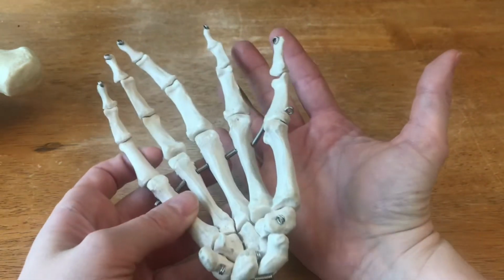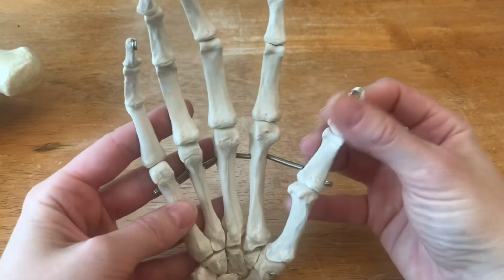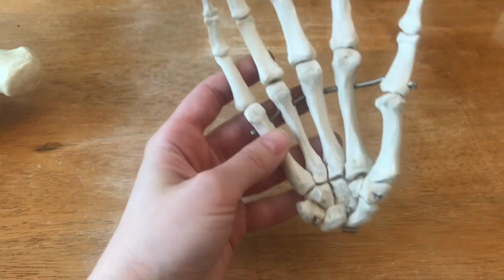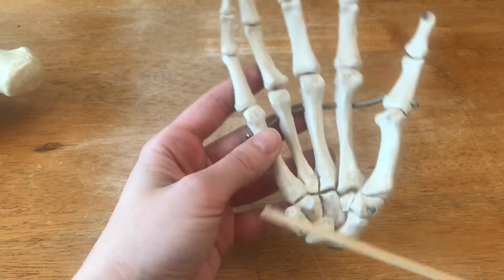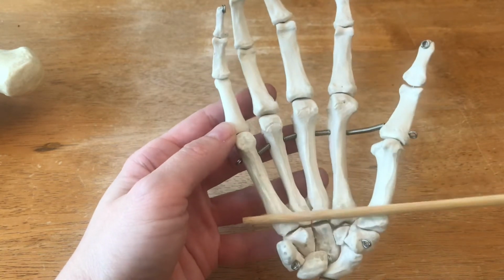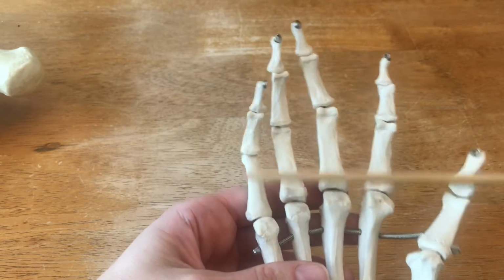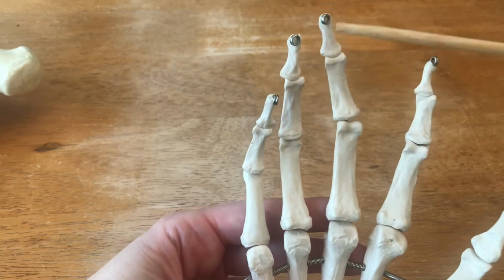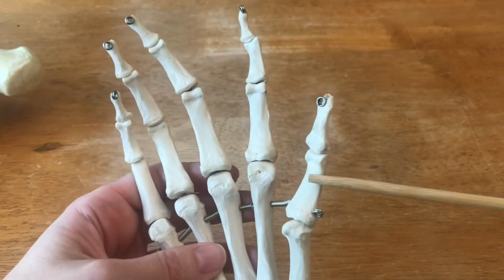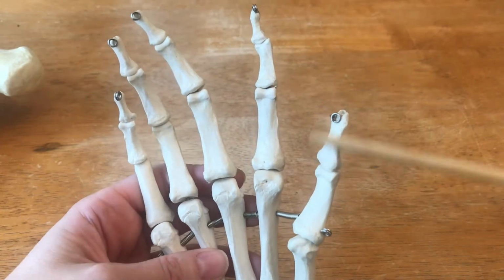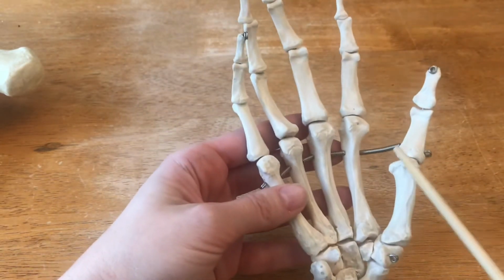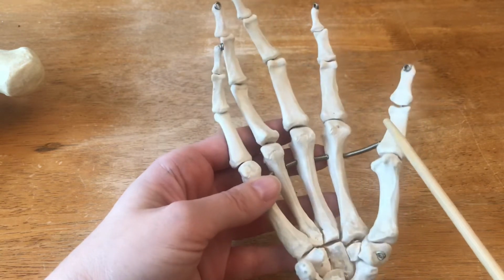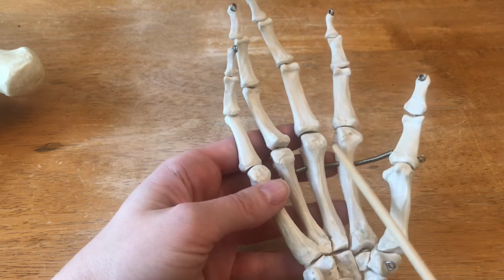We would know that this is the right hand because we have a shorter digit here, which is going to be our thumb or pollex. So we have the carpal bones, we have the metacarpals, and then the phalanges. And when we're looking at the phalanges, we have a proximal, a middle, and a distal phalanx. On the thumb, we only have a proximal and a distal phalanx. And the metacarpals and phalanges are numbered from 1 to 5, starting at the thumb. So we have 1, 2, 3, 4, 5.